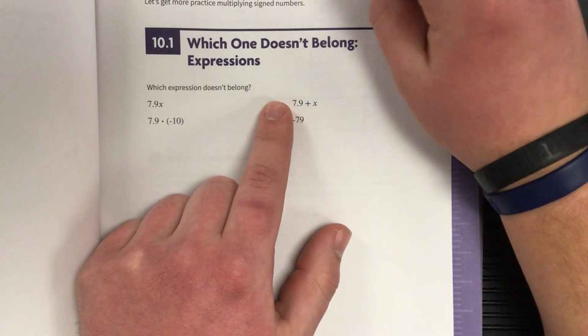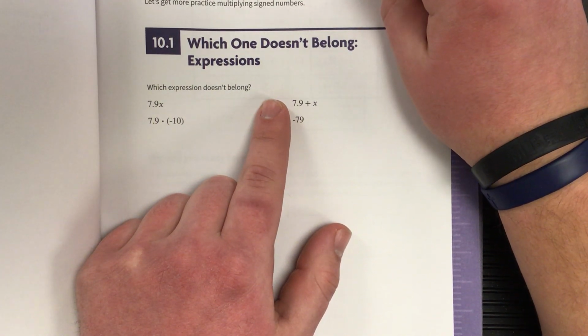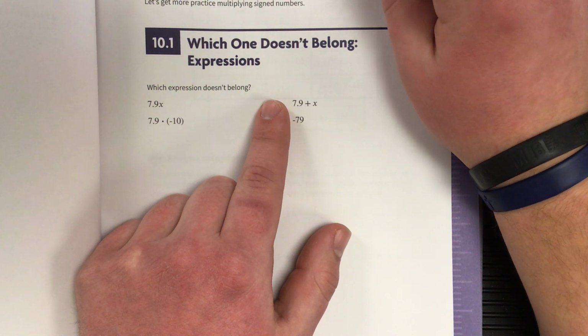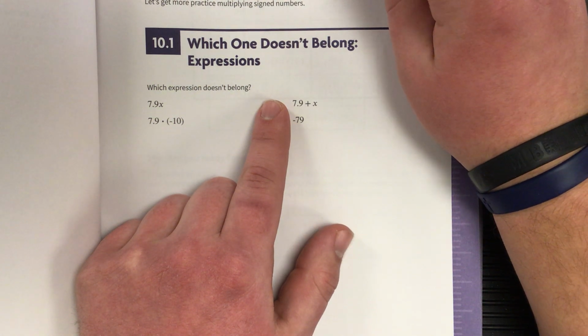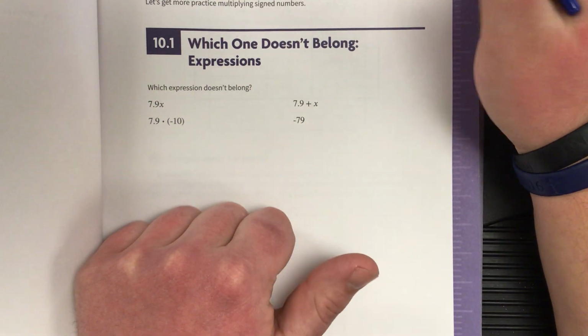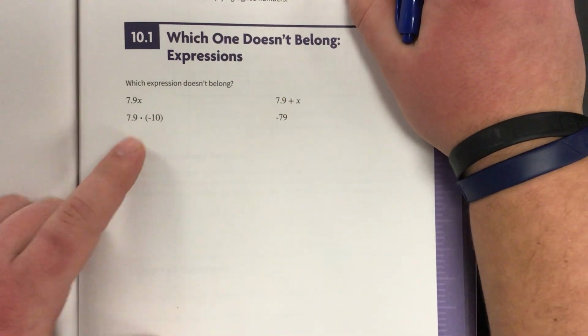A negative times a negative gives you what kind of number? Positive. Negative times a positive. Positive times a negative. Positive times a negative gives you a negative. And then a positive times a positive is going to stay positive, right? So remember those rules. It's going to be coming up a lot today too, so we'll talk about it.